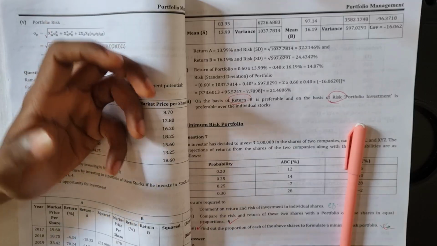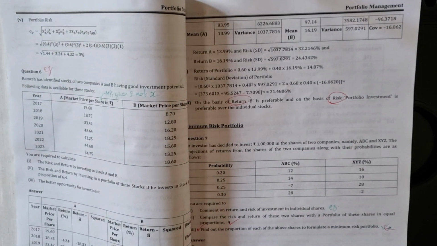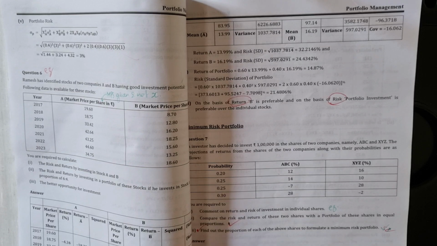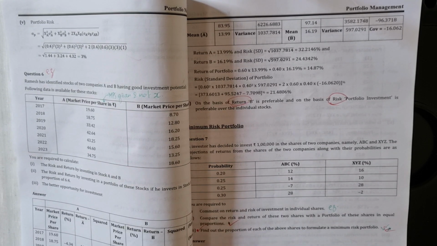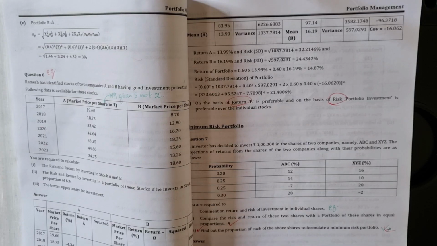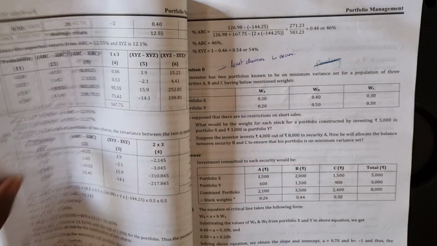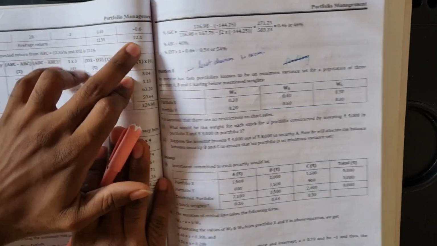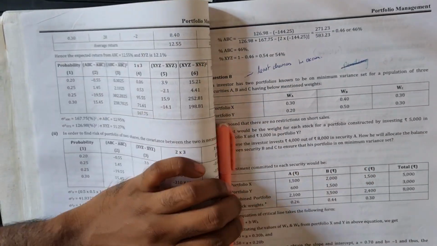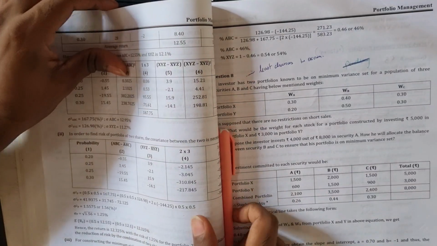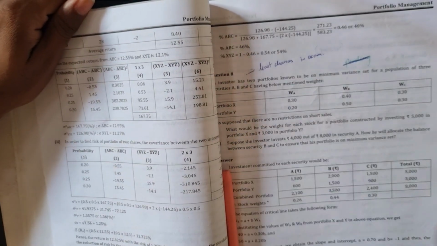Normally, we'll put the year or probability here, then the ABC return, the XYZ return, and ABC into probability, XYZ into probability. The total of it is our average return. So our average return is given here. Now how will we calculate the risk of it? Risk is the deviation from the expected return. So X minus X bar, right?